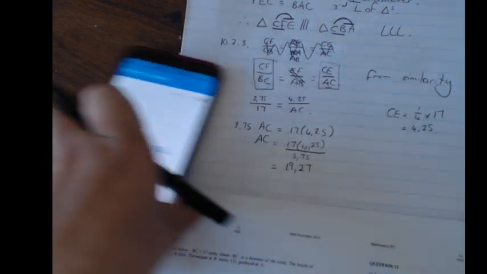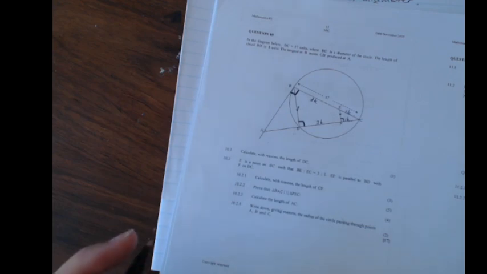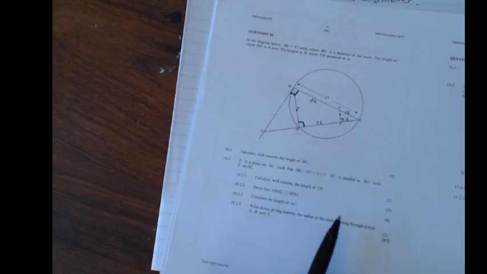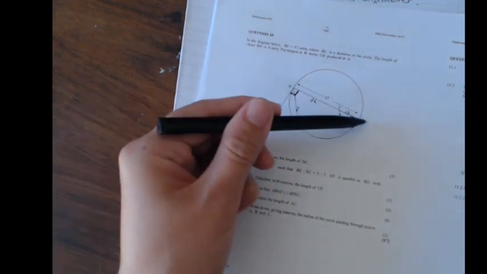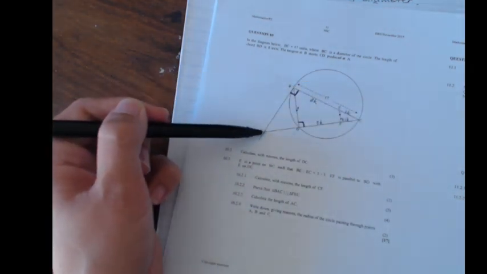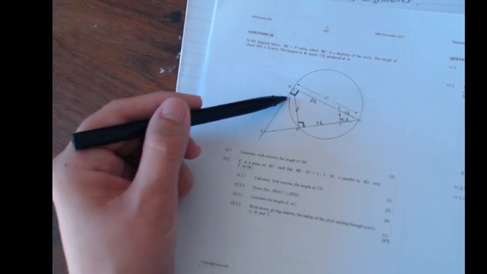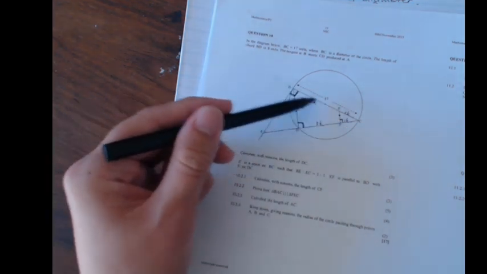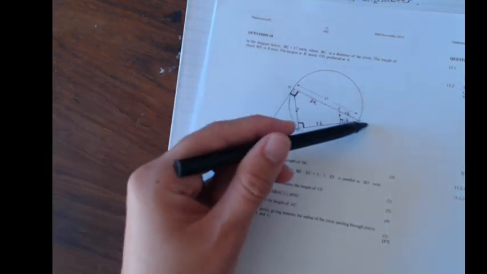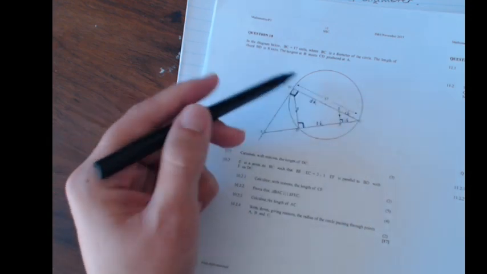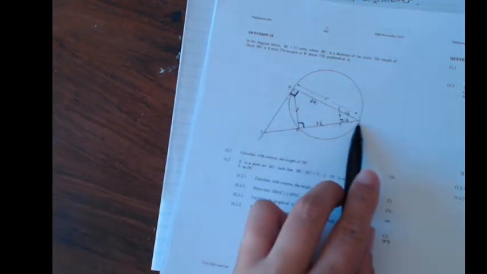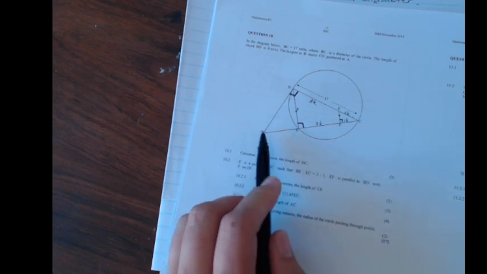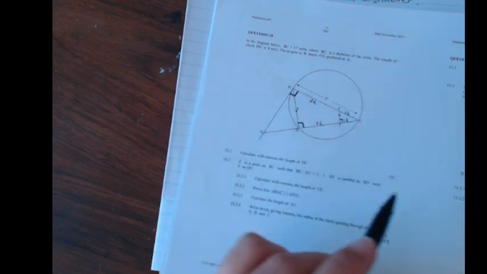And then the last question here in 10 is 10.2.4. Write down, giving reasons, the radius of the circle passing through points A, B, and C. Now, if I look at this A, B, C, since that is 90 degrees, I can immediately assume that AC is going to be the diameter, so the radius is just going to be half of AC.